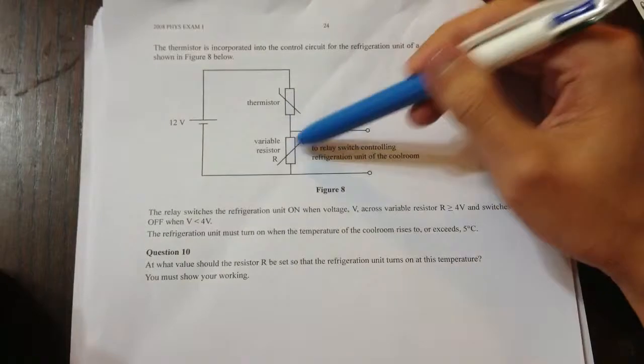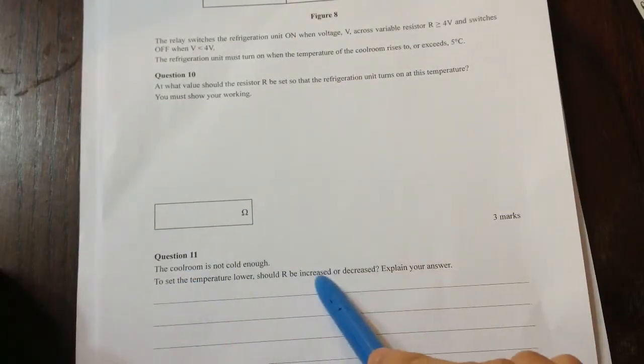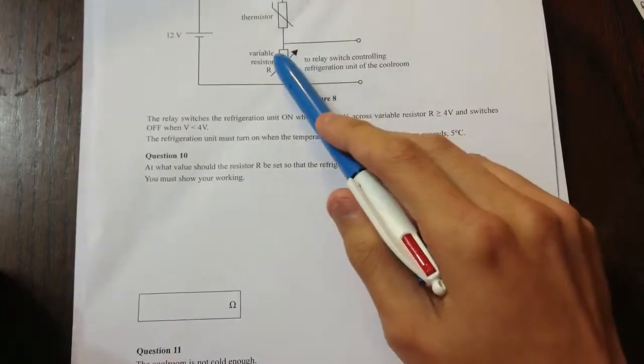Same ratio. Okay, so the answer is R should be increased. And that's it.